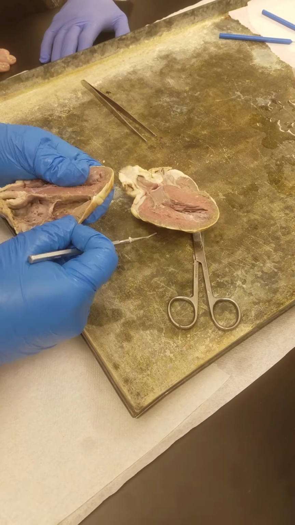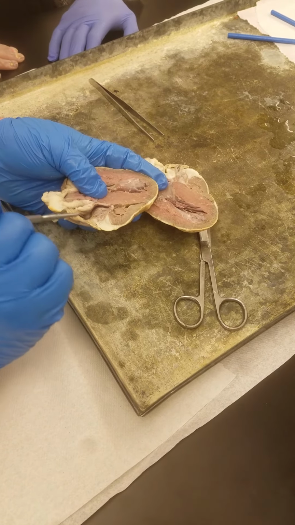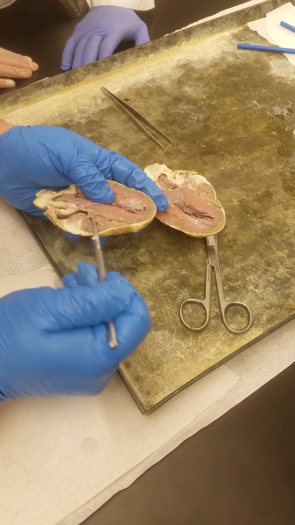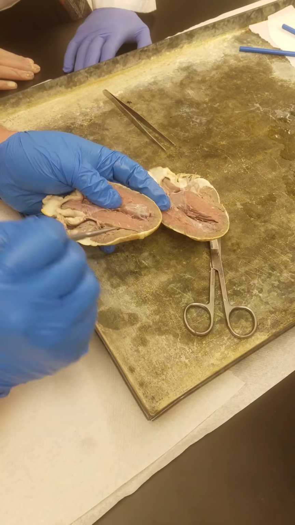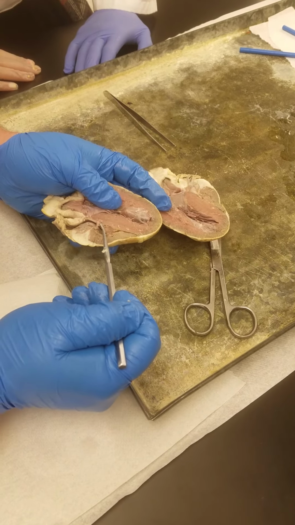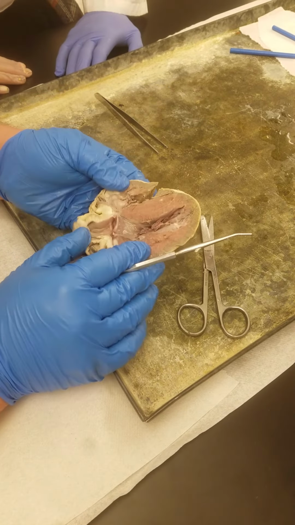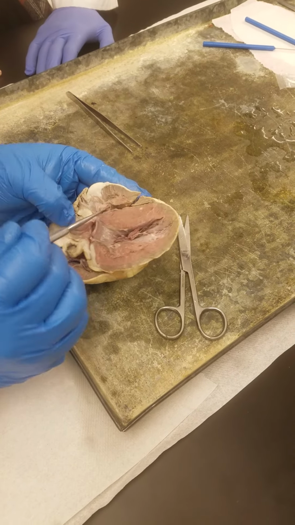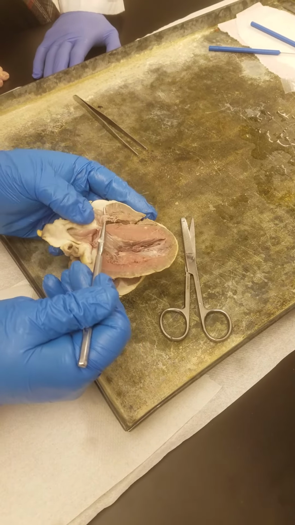Now, this space up here above the right ventricle is going to be the right atrium, and this flap of tissue that you see right here between the right ventricle and the right atrium is going to be the right AV valve or the tricuspid valve. See the same sort of thing on this side. Right ventricle, right atrium is up here. This flap is part of the tricuspid valve.